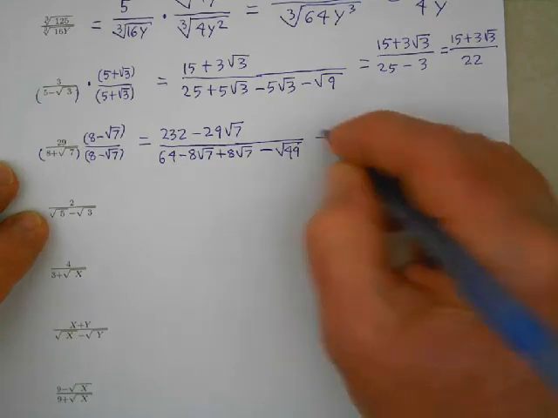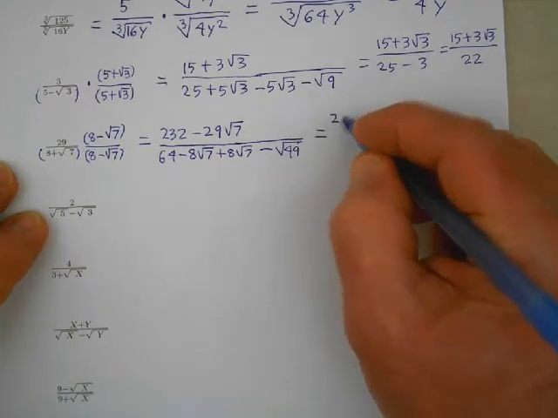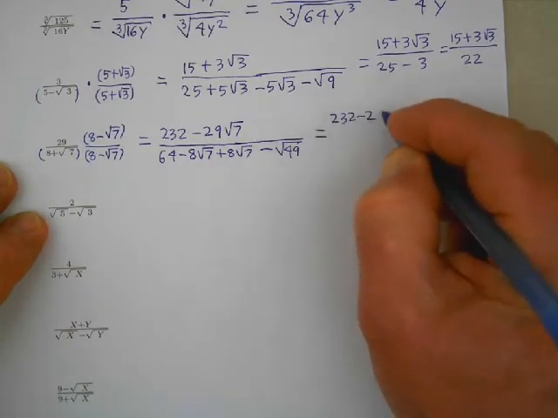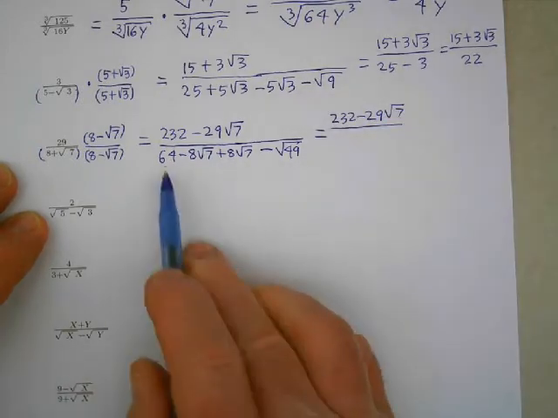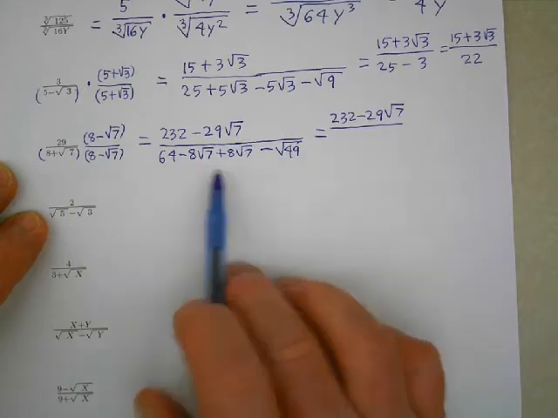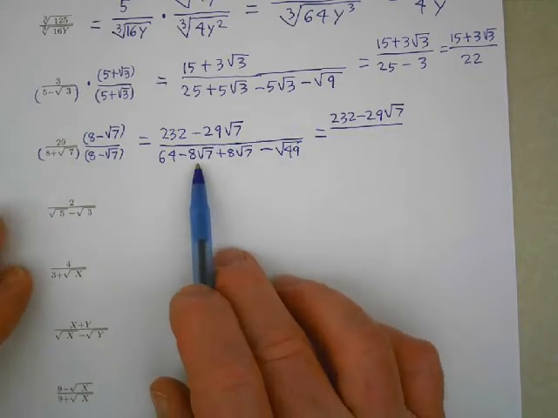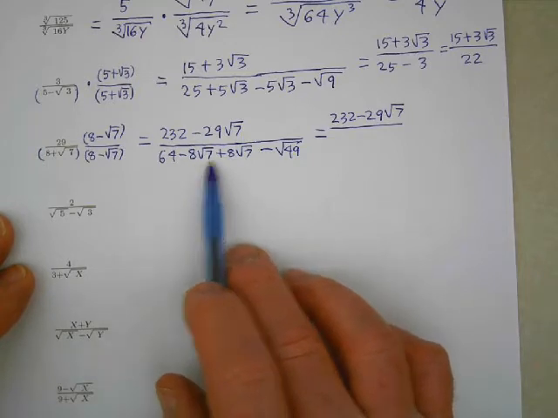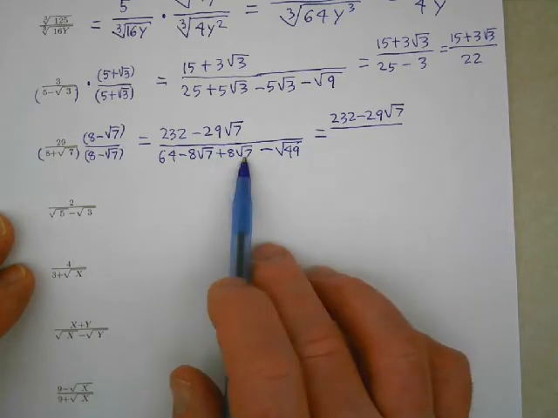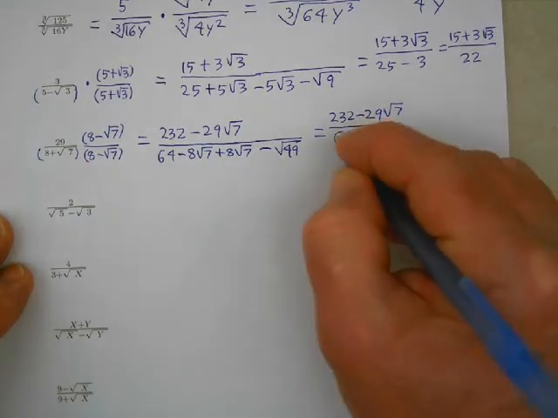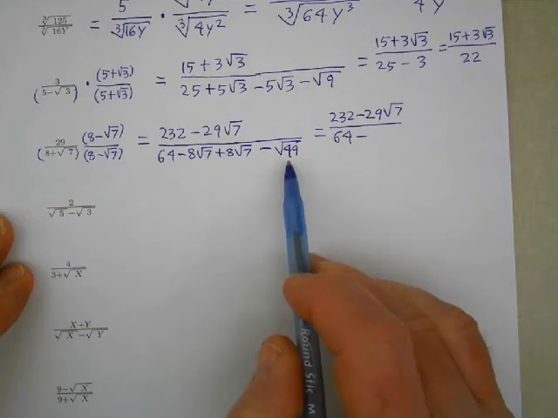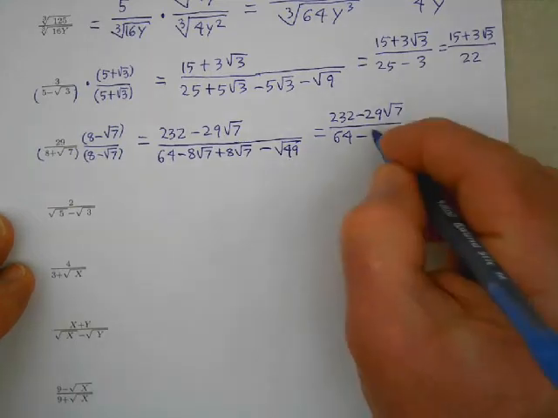Okay, so the numerator stays the way it is, 232 minus 29 times the square root of 7. And we have in the denominator, notice that the two middle terms combine to make 0 again, minus 8 times the square root of 7 plus 8 times the square root of 7. Those add up to 0, and then we're left with 64 minus the square root of 49, which is 7.